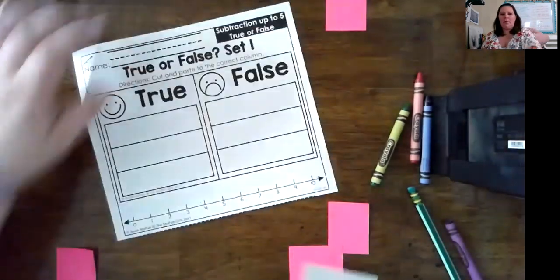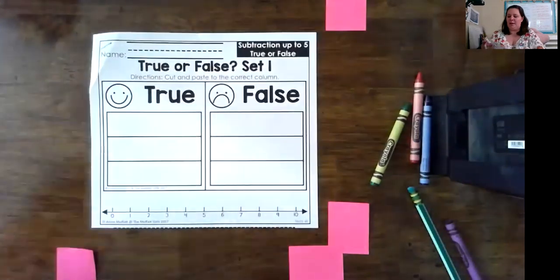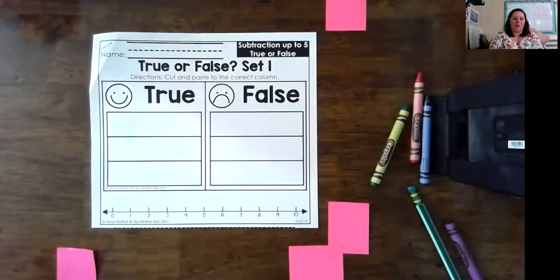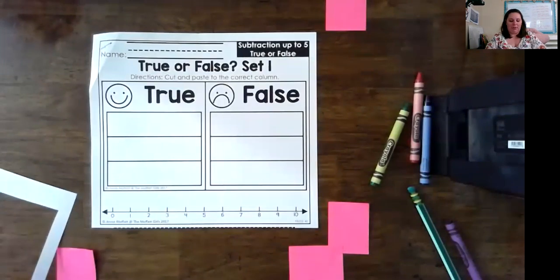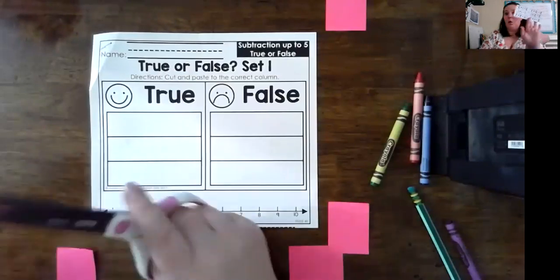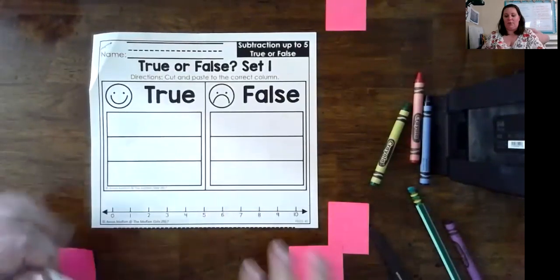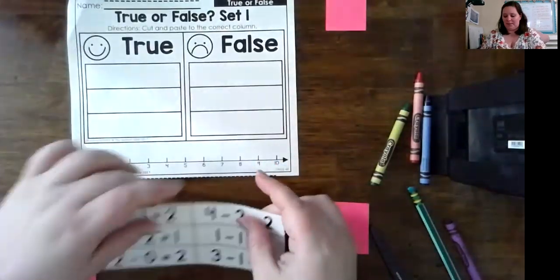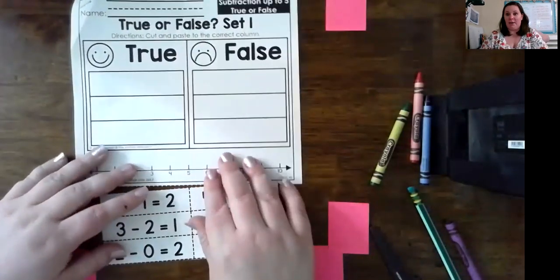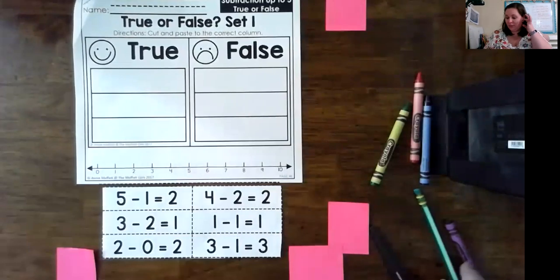So we're going to cut that off, and I'm going to try and zoom in here so I can show you how you are going to use your number line, okay? Now, don't separate them just yet. I've got something to show you first, okay? This is gonna make it go a lot faster, okay?